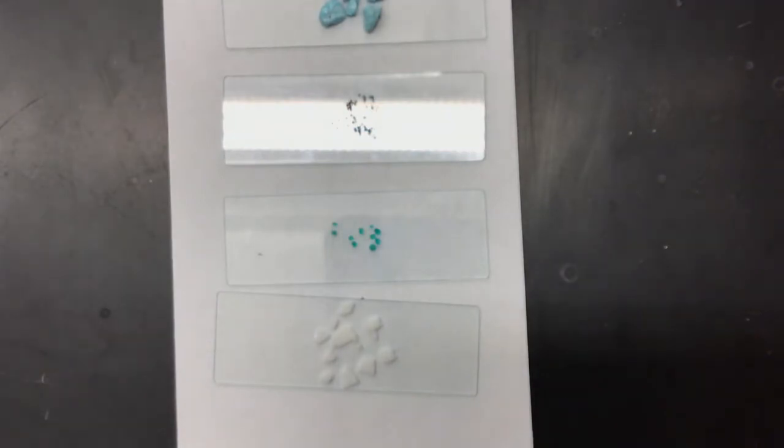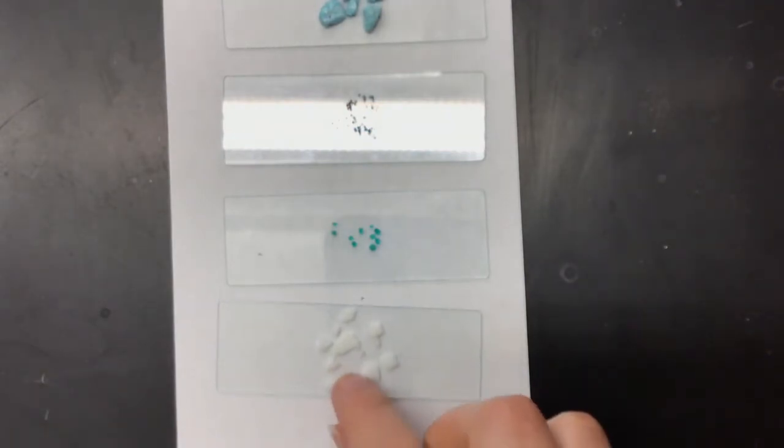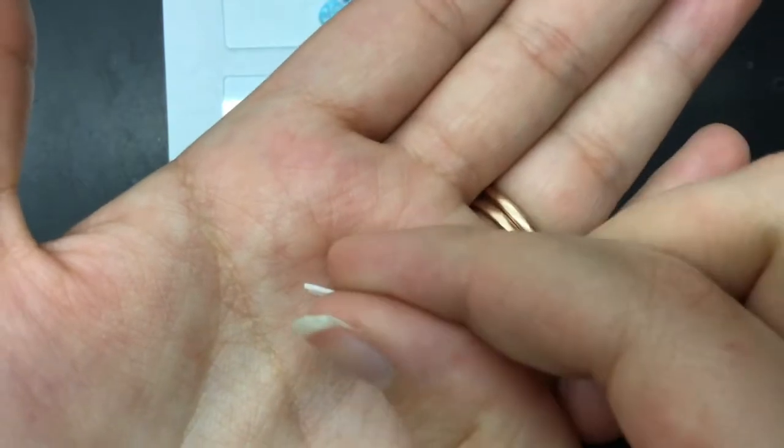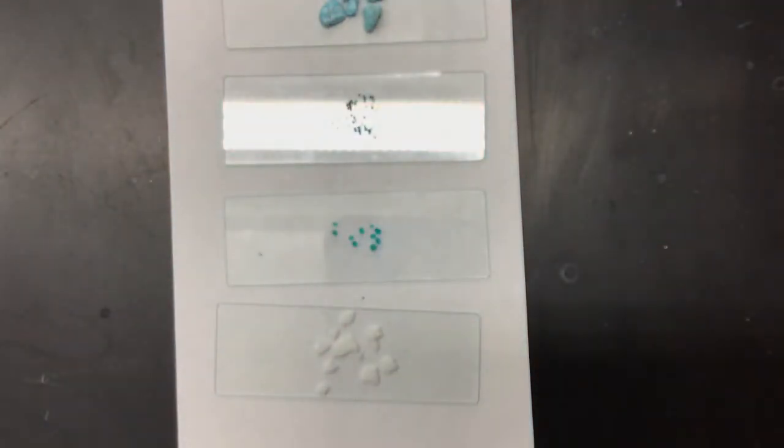But notice, steal one from here. Oh goodness, there we go. Notice it's very flat, and it's not as grainy as my other ones.